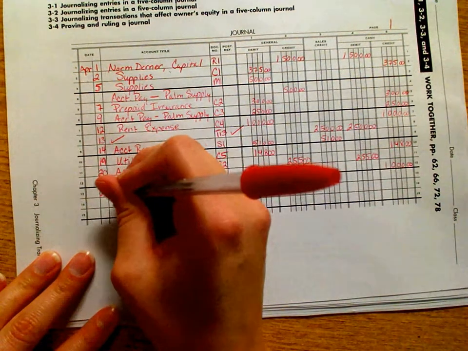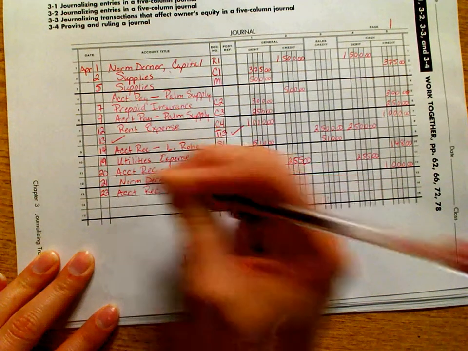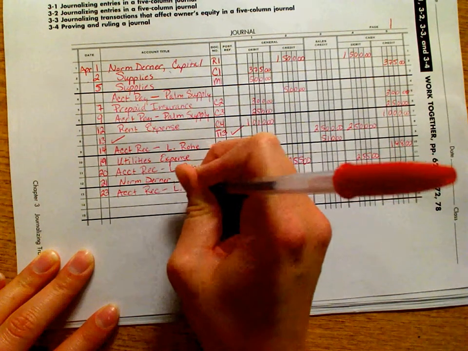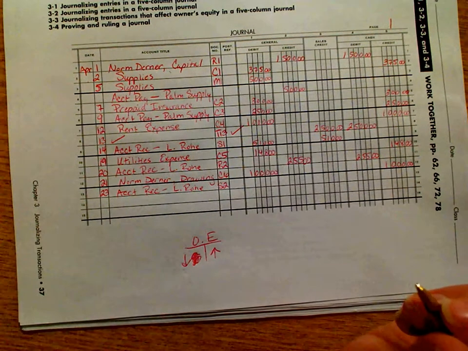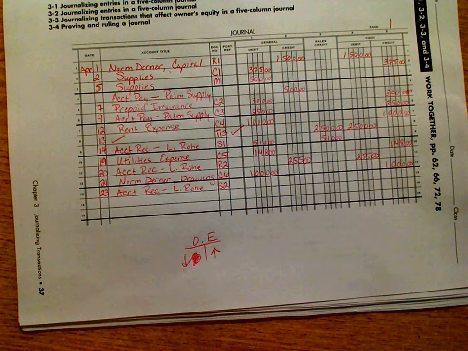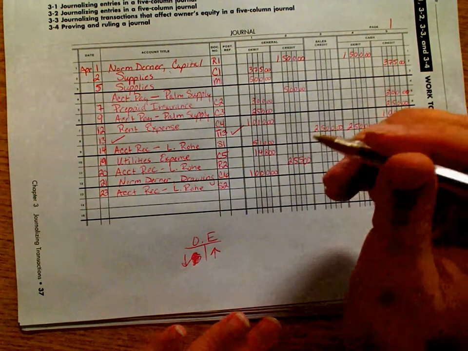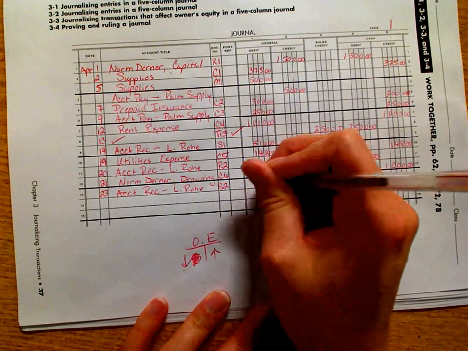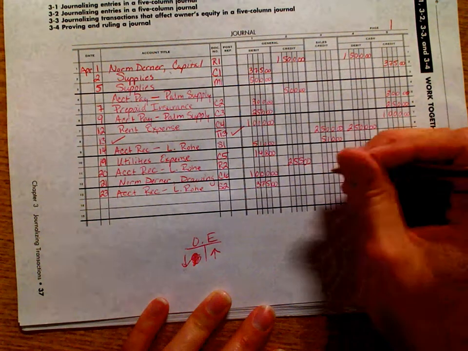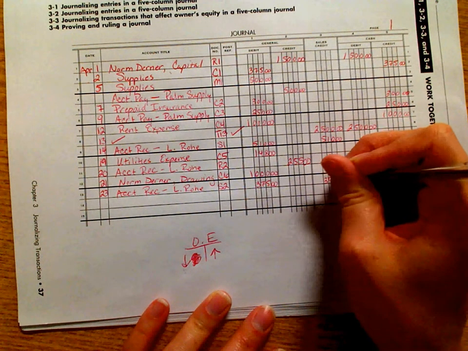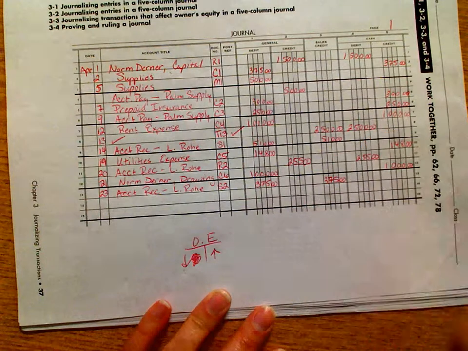And so it's going to be the accounts receivable, L. Rohi, S2. And since we're selling services on account to him, are we going to debit or credit accounts receivable? Debit. Okay, so $375. And then sales will credit $375 as well.